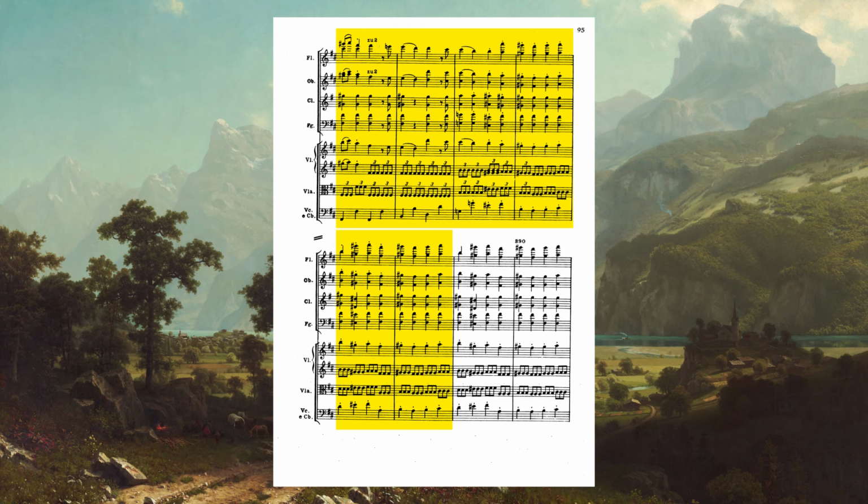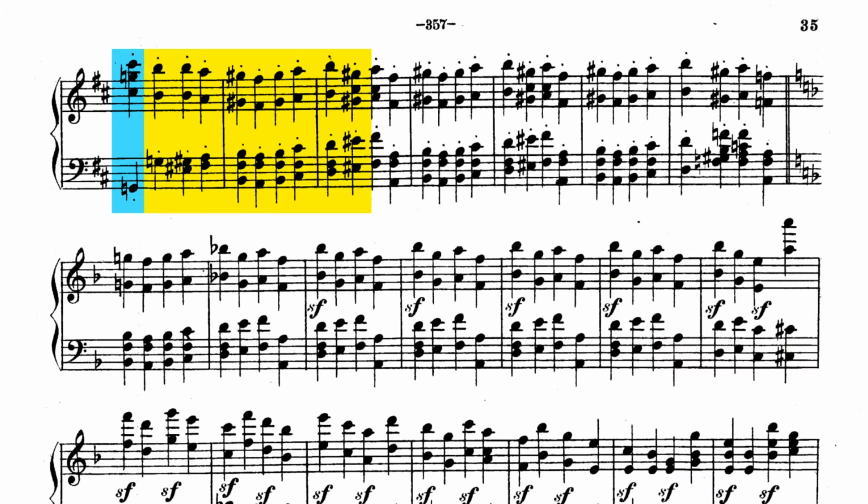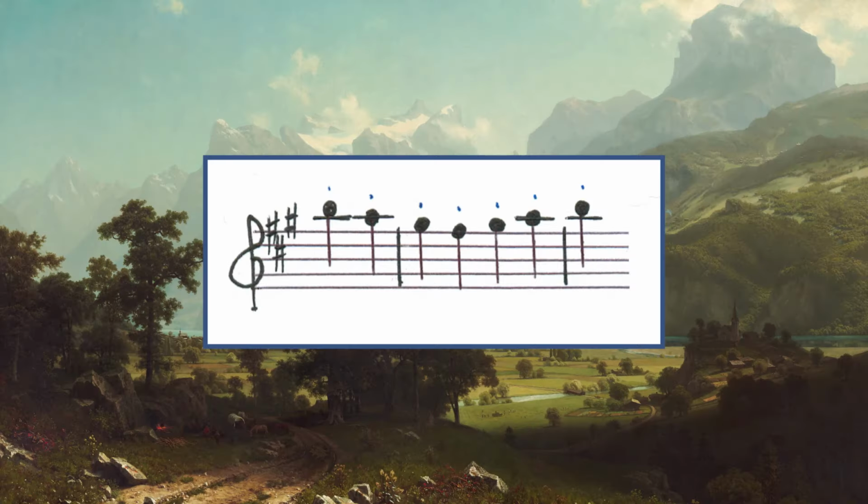Beethoven slipped in a very quick Neapolitan chord to keep us off balance. Here it is. And again, he takes this figure, which we heard as that austere processional a while back.